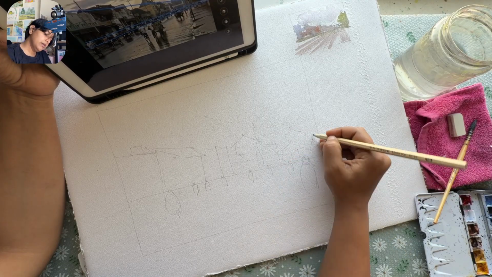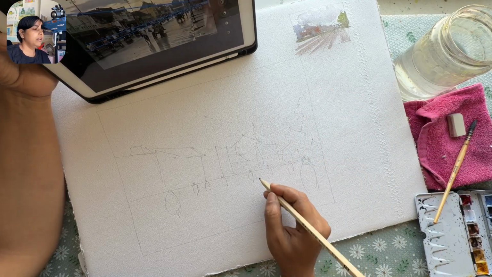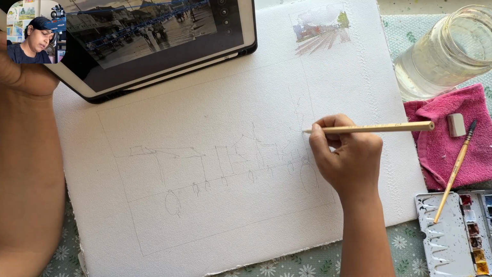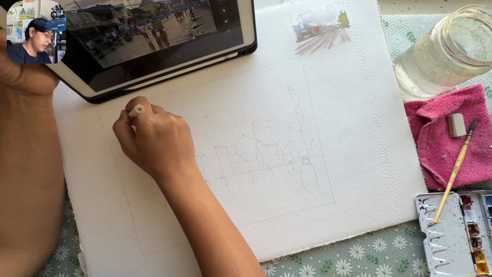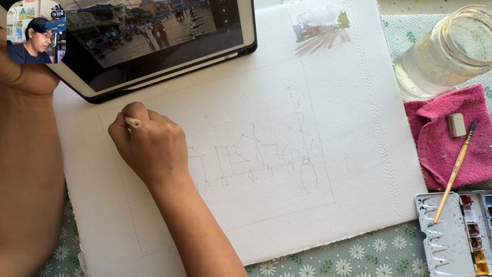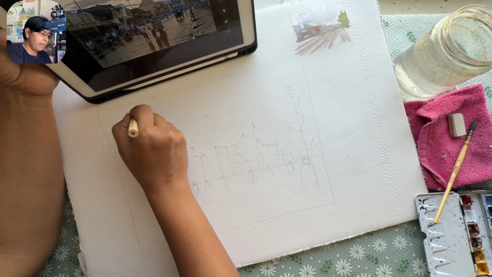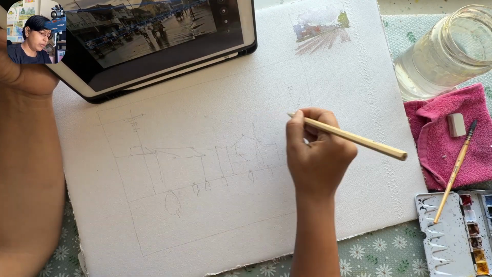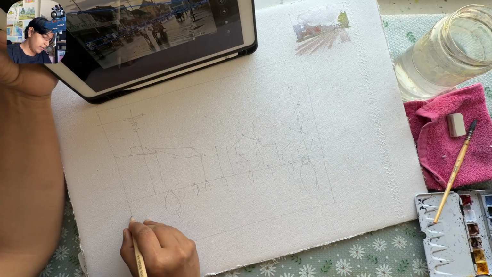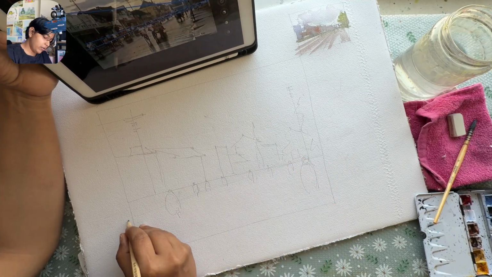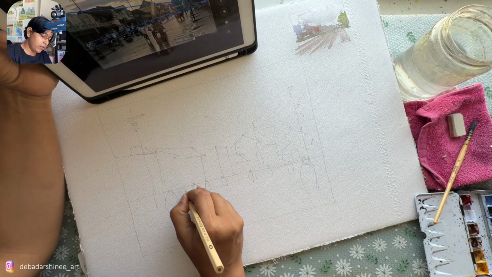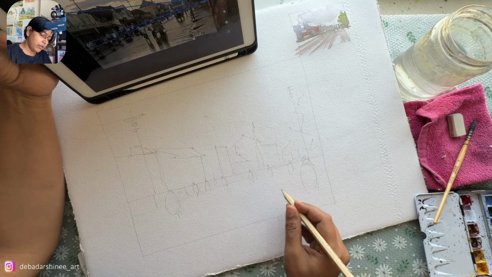Then just some trees like this. Then we have the poles like this. Then we have some lines. So here, something like this.